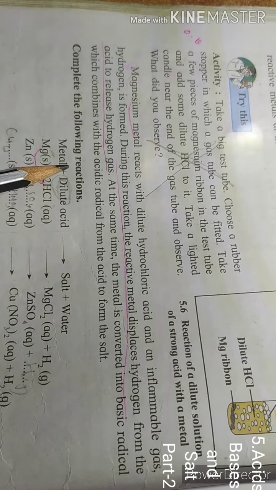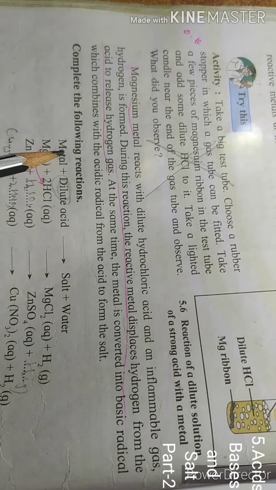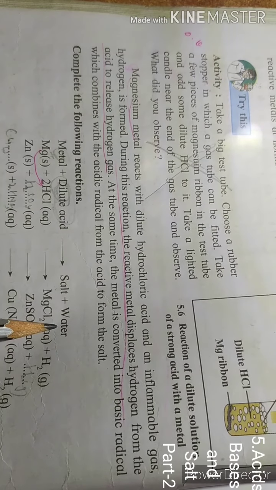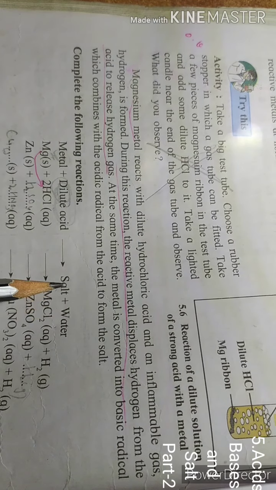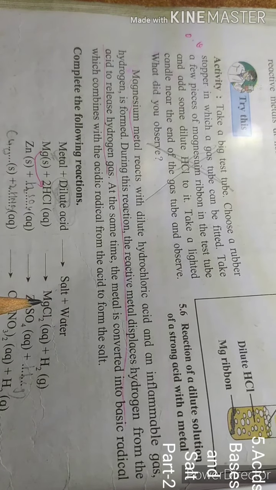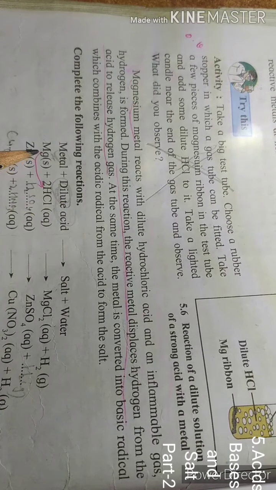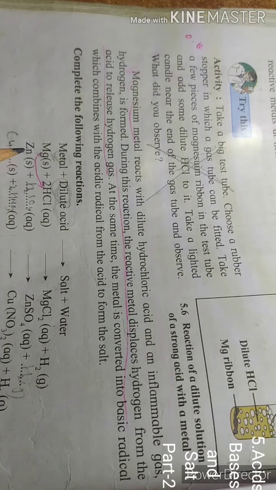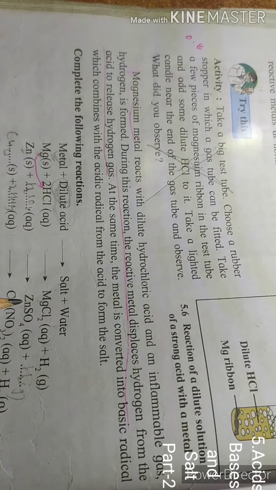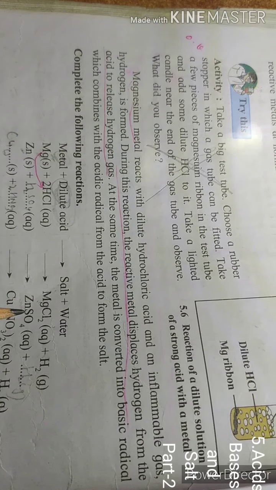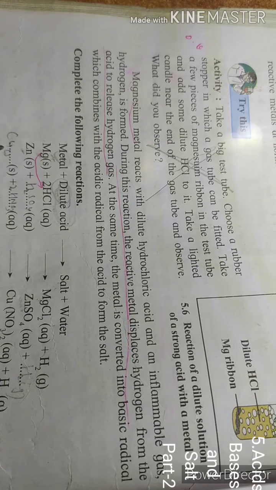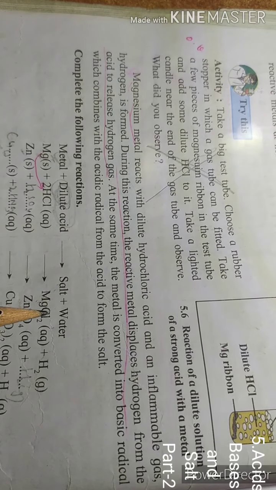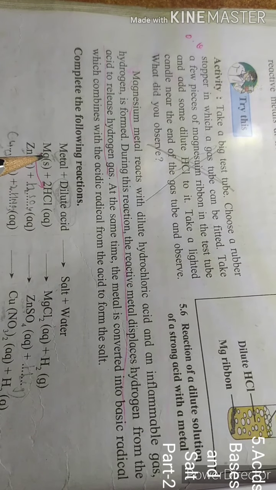When metals react with acid, it forms corresponding salts. If you take magnesium, then magnesium salt will form. If you take zinc, corresponding zinc salt will form. If you take copper, copper salt will form. So salt depends on which metal you are taking here.